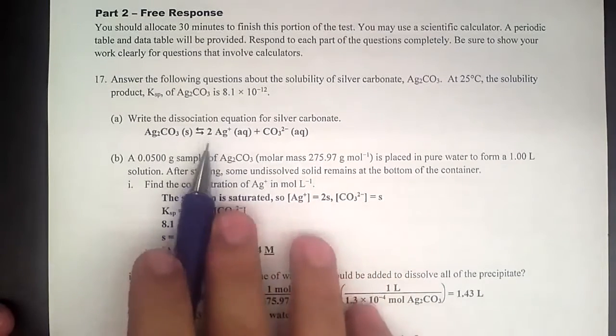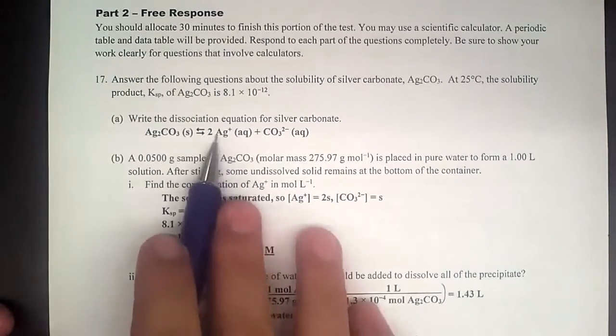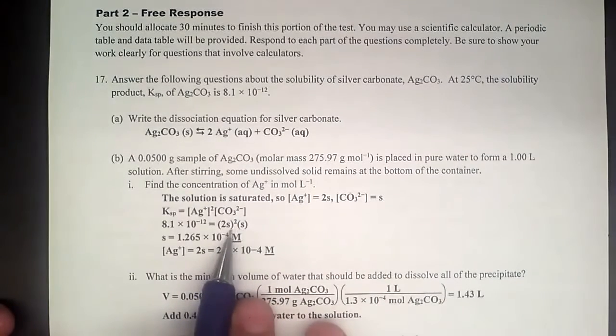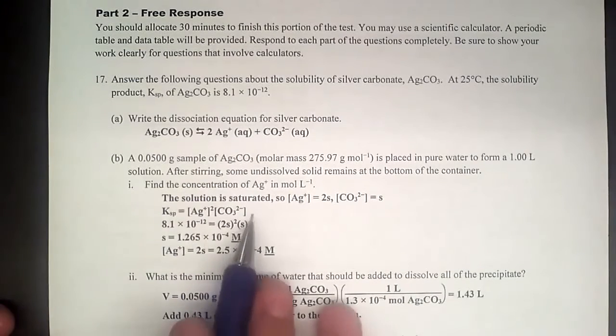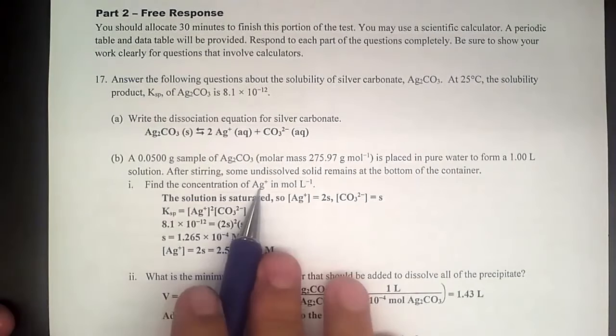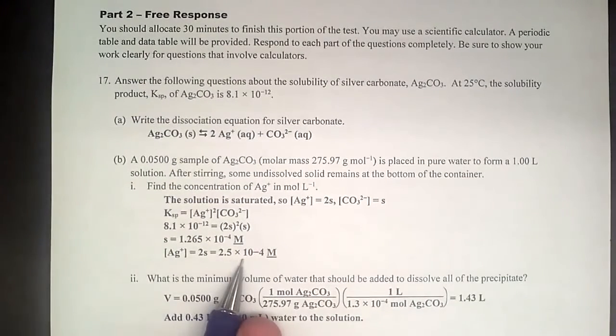And in the K math, this is also squared, because the 2S is squared. So we get our classic 4S cubed. We divide by 4, take the cube root, and we get the value of S. But remember that the question was the concentration of Ag. And Ag is 2S, so it's double that amount.